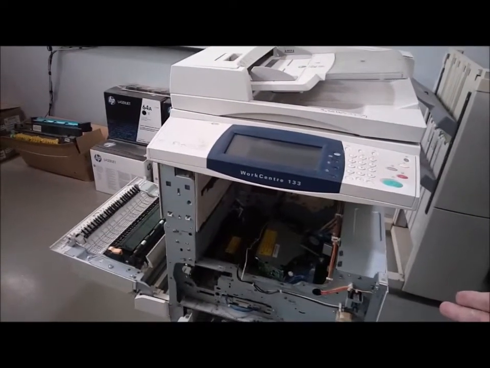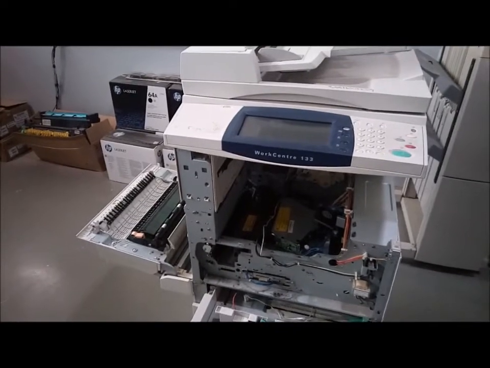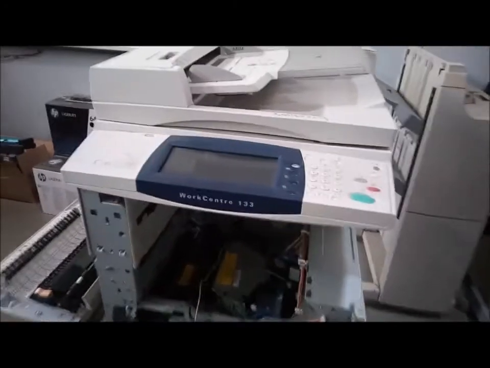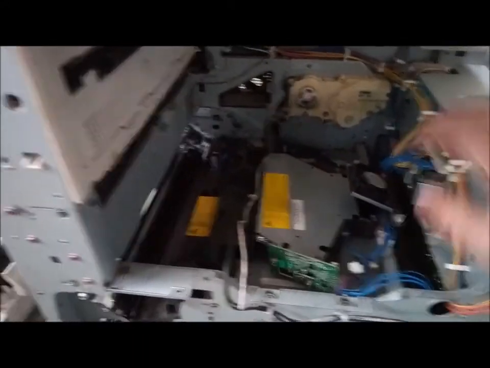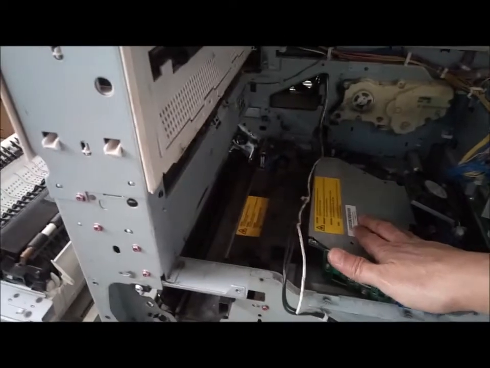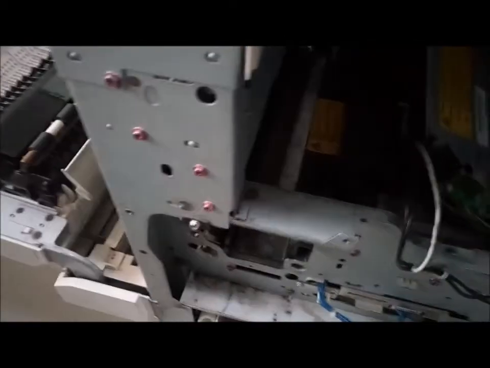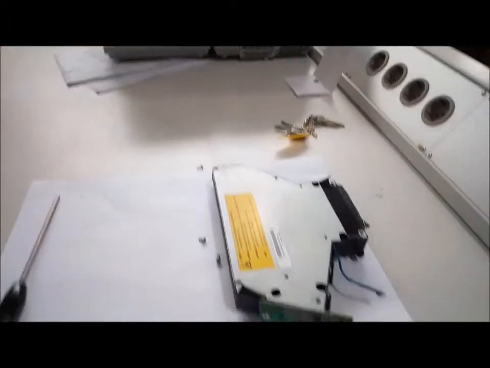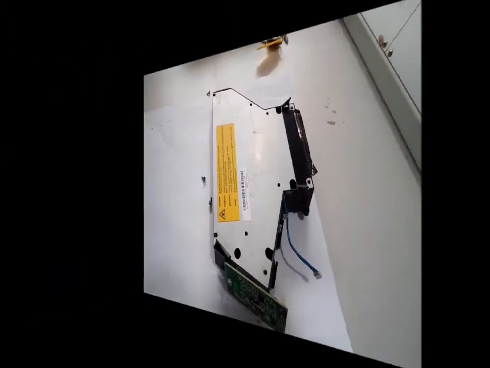The write unit is under the OCCT or offsetting center catch tray, which is here. So the write unit, guys, is this one. So we are going to remove this. So this is now the write unit.